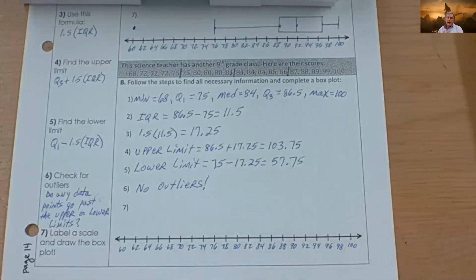Okay, so we're ready to put our 5 number summary on there.